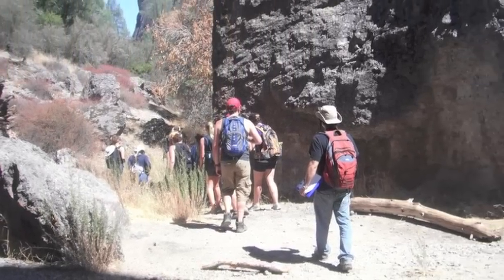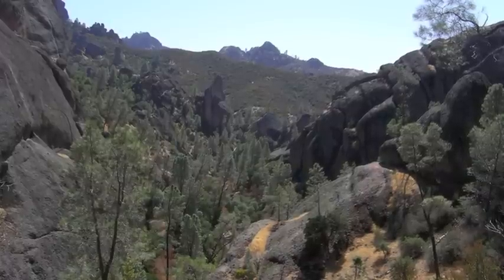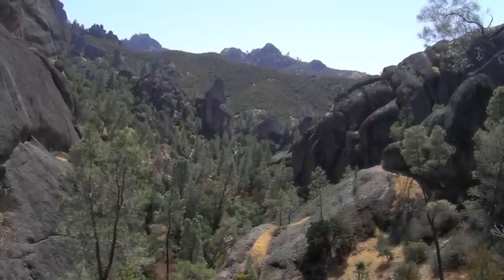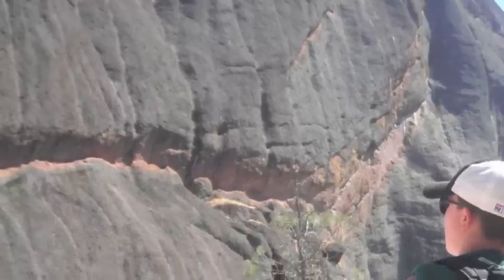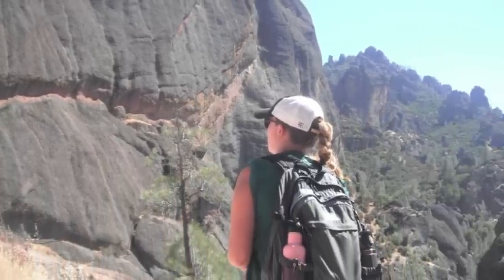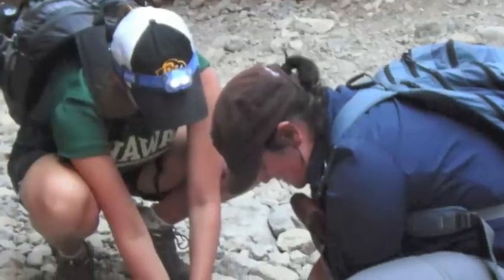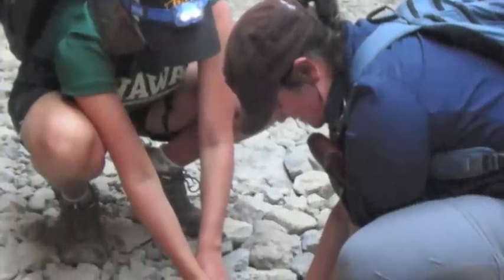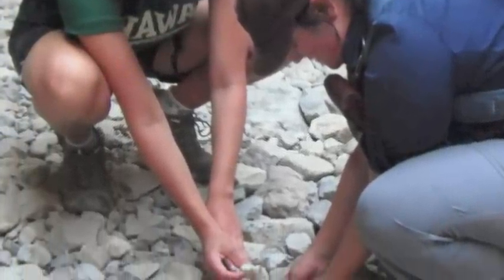Andrea, let's start on our hike. What do you think we could find here? Hey Gabby, look what I found. What is this amazing rock? How was it made?